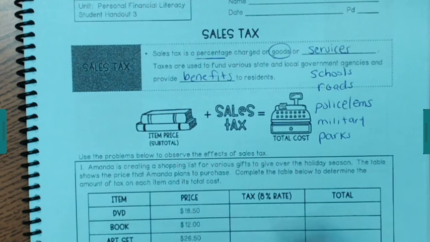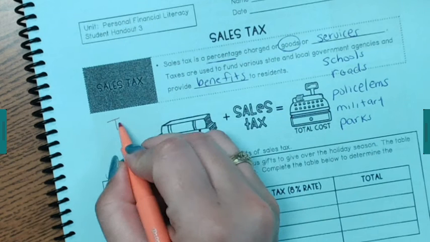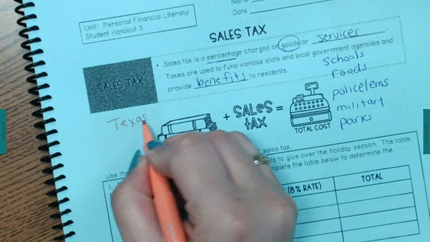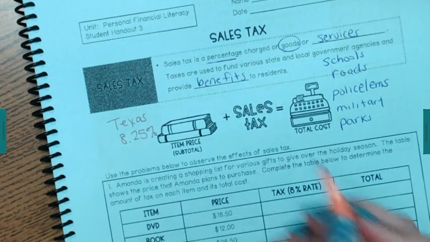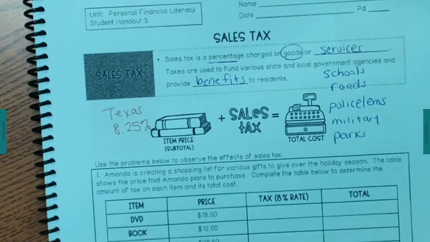So, anybody know what the state tax rate is in Texas? It starts with an 8. No? Okay. In Texas, everything that you buy has an 8.25% tax rate. Okay? 8.25 tax rate.